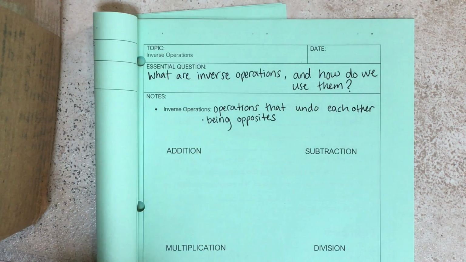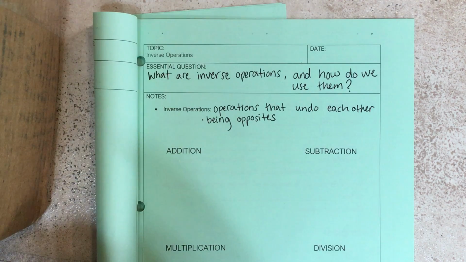So the reason that we want to think about this undoing part is we're going to start working backwards. So we've learned PEMDAS, we've worked with all our operations, right? Addition, subtraction, multiplication, division. But now we want to learn how to work that backwards, how to undo those operations. How do we go backwards when we want to undo something? And so that's what we're going to be working on.